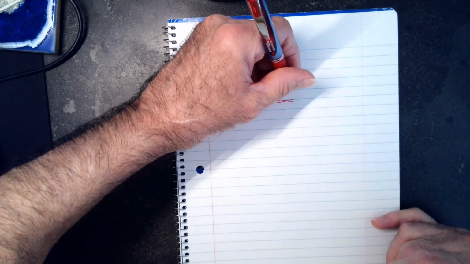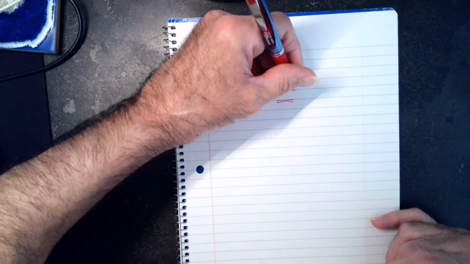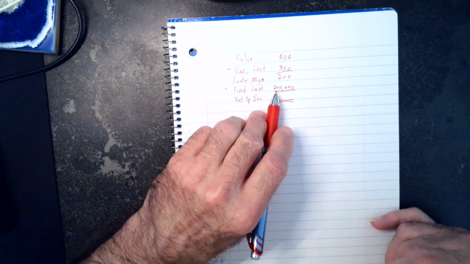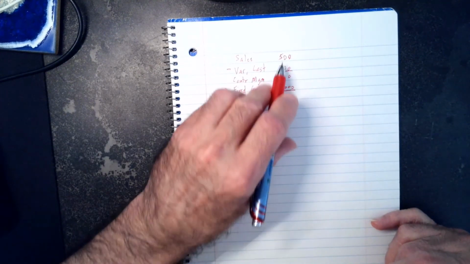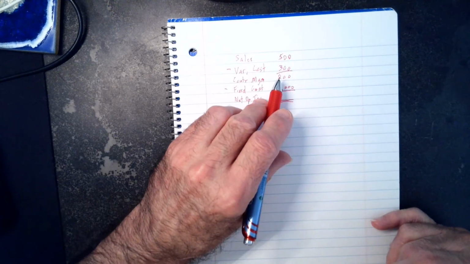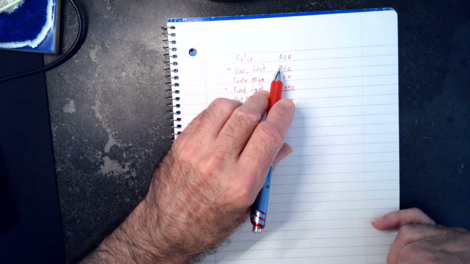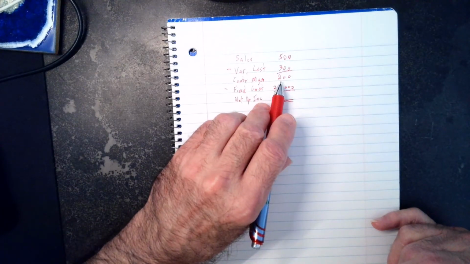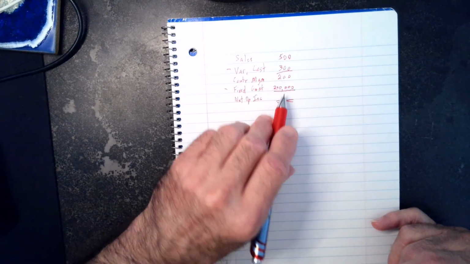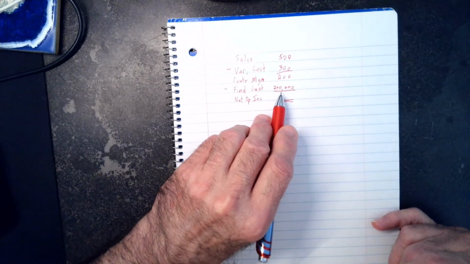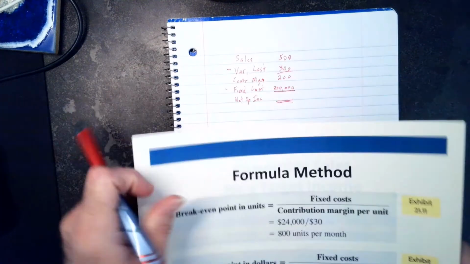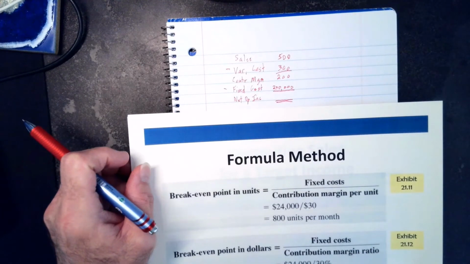200,000 is going to be my fixed cost. Now, I'm going to do fixed cost in total because, for the most part, people should look at fixed cost in total because that doesn't change. This does. This changes as you sell more items. Then your total sales goes up, your total variable cost goes up, and consequently your total contribution margin goes up. But this remains basically the same, and thus the name fixed cost. It remains fixed.